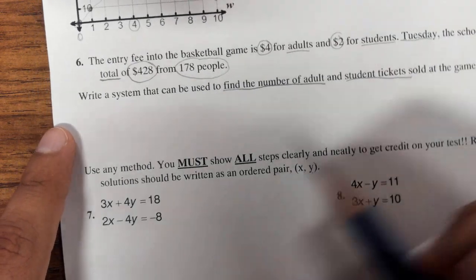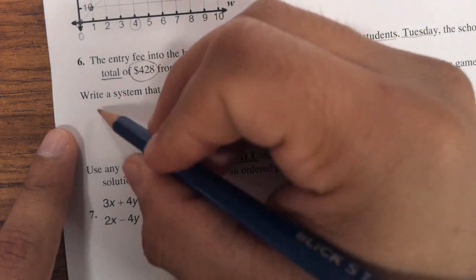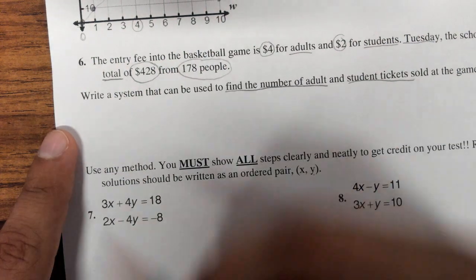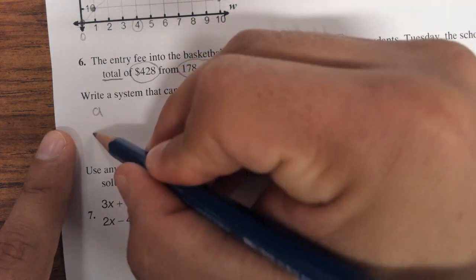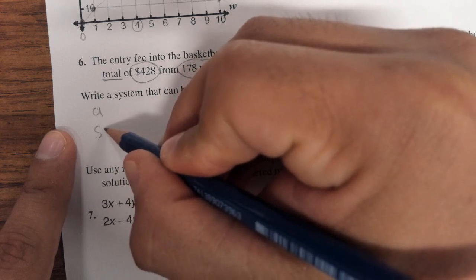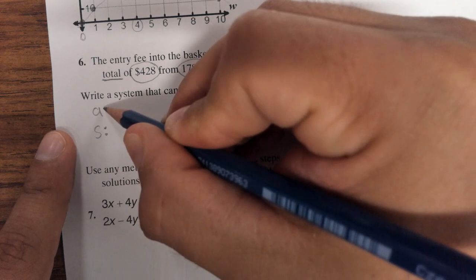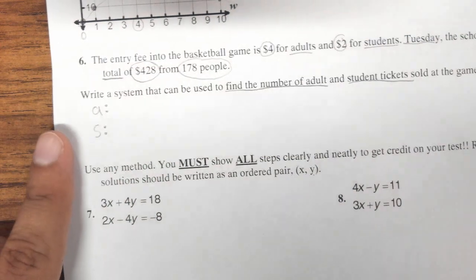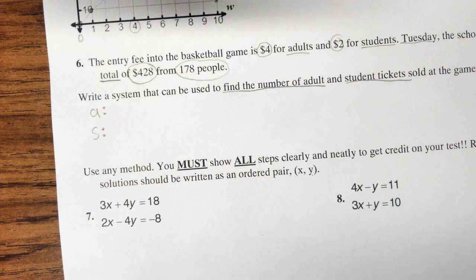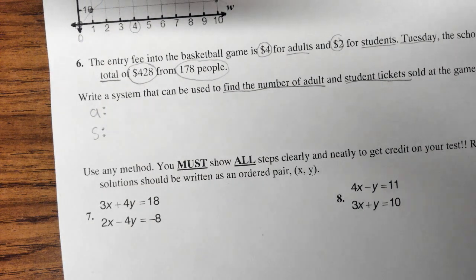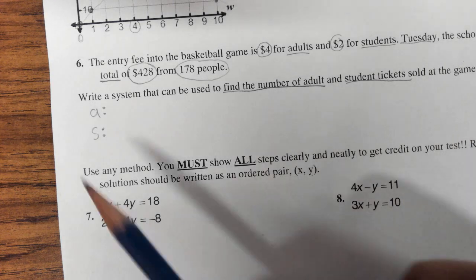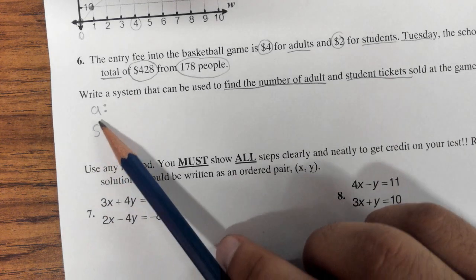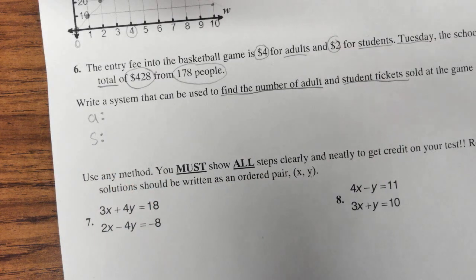Okay, so with something like this, we can just set it up. Again, I always want to make sure that I label my variables. So I'm going to say A and S. You always want to make sure that they are different letters. If I had adults and apples, then I would have to make sure that I use a different letter for one of those two, right? Don't use the same letter for both. All right, so I have A and S, obviously adults and students, but what about them do I not know?